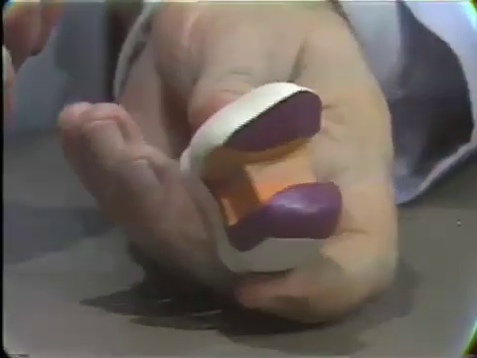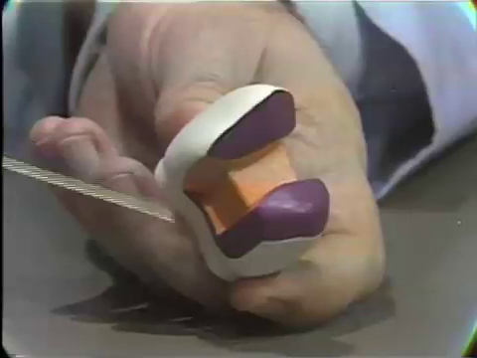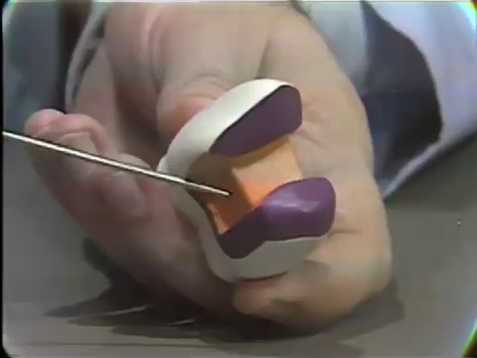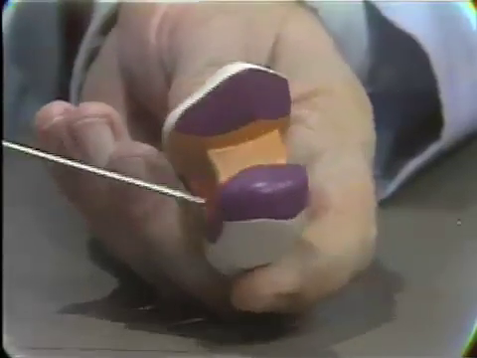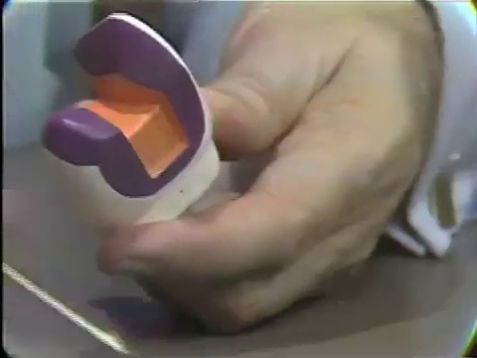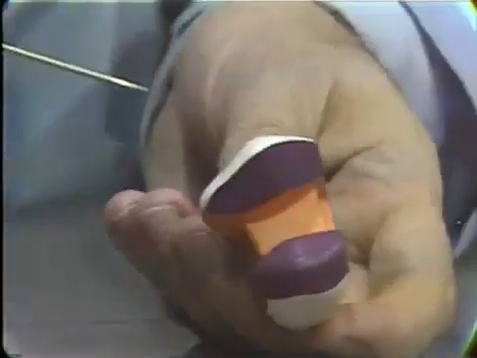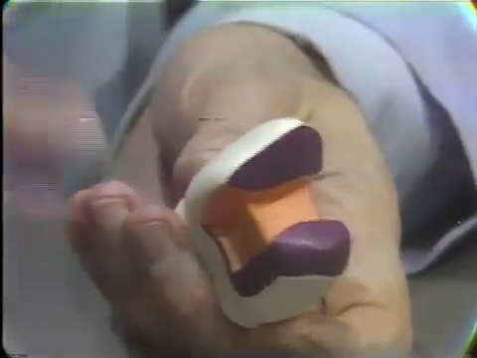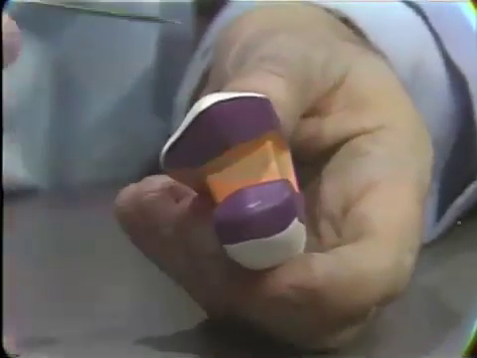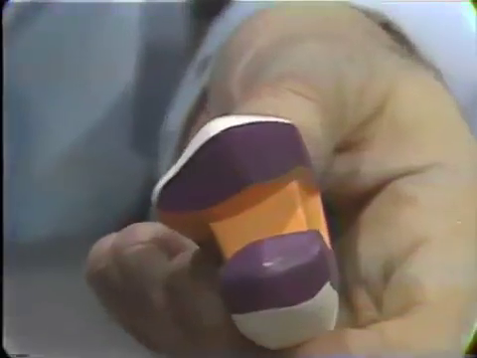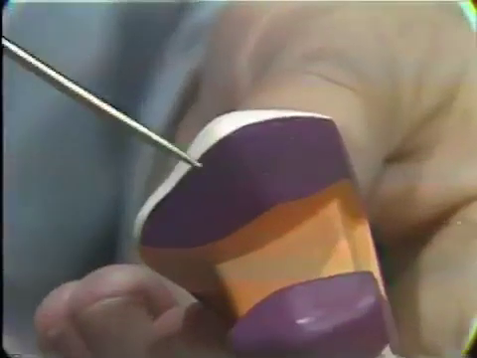This preparation has the box type of preparation on the mesial surface here, and on the distal surface has the slice preparation with box retention built into it, and then an occlusal keyway running across. The same control of occlusal protection can be done here as was done in the three-quarter crown, where you give heavier protection to the distal slope of the tooth than to the mesial slope of the tooth.